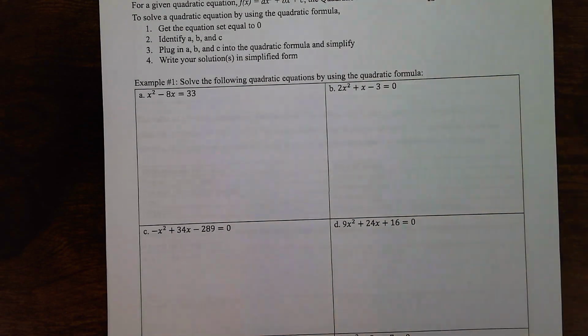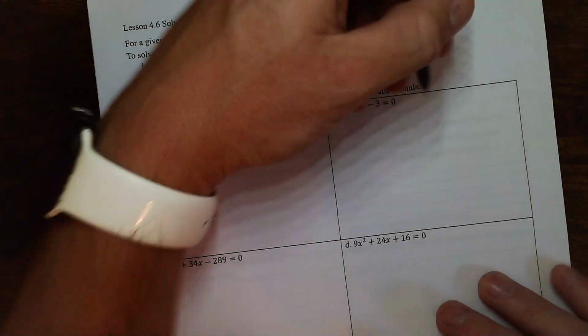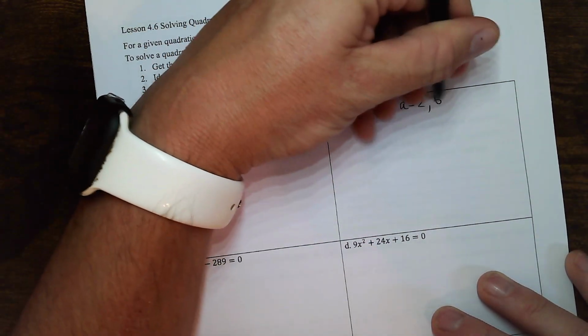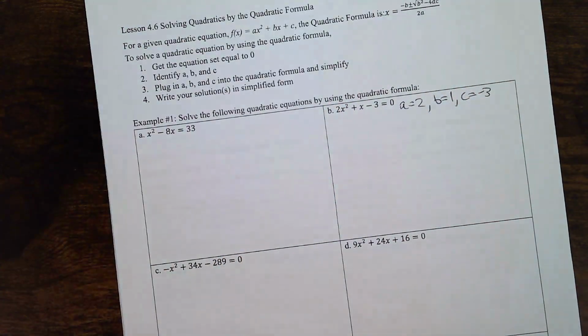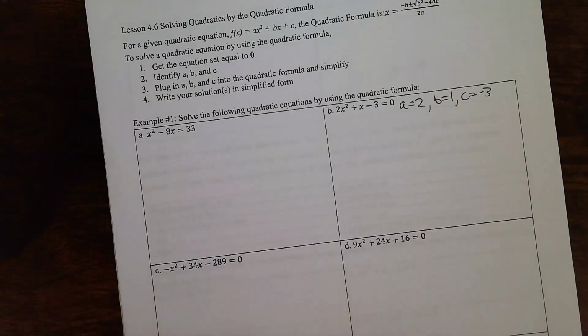All right, so now we're going to use the quadratic formula we just learned from completing the square to solve the following quadratics. And so how do you solve using quadratic formula? The first thing you do is make sure the equation equals 0. Next, you're going to identify a, b, and c. A is the coefficient of x squared. B is the coefficient of x. C is the constant.